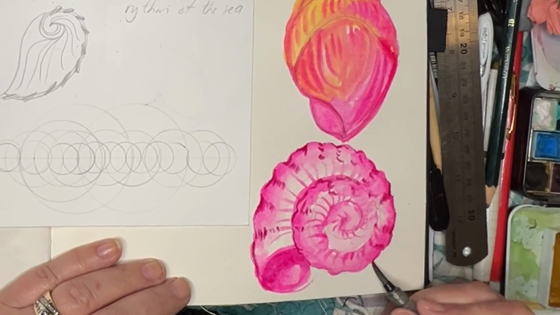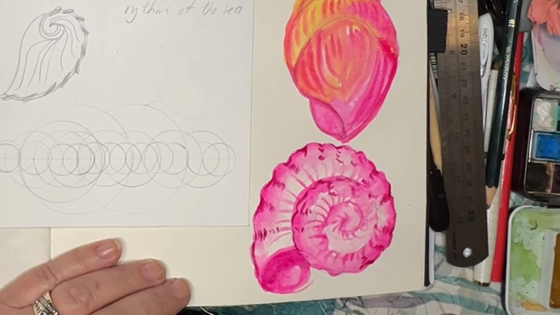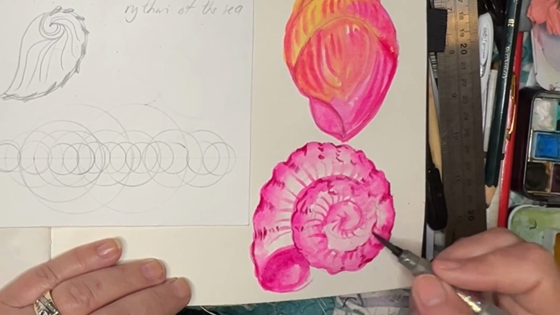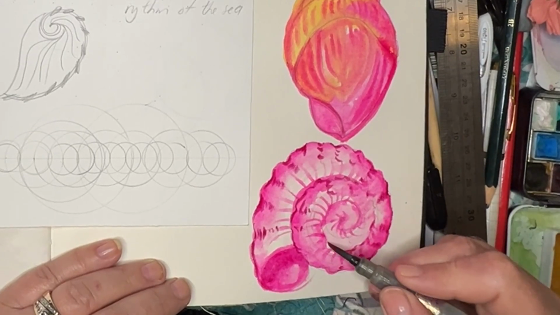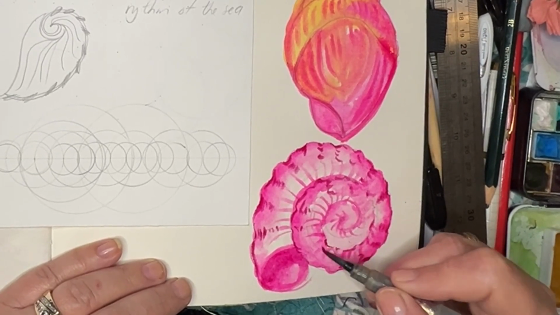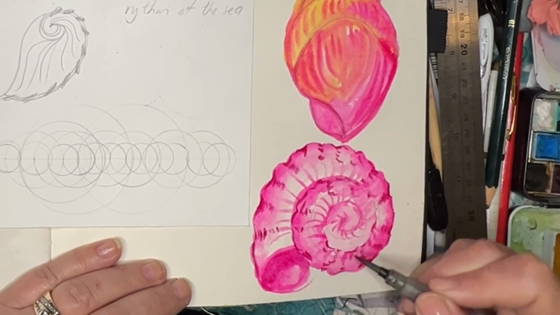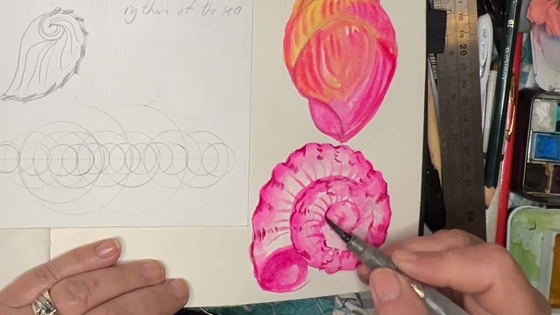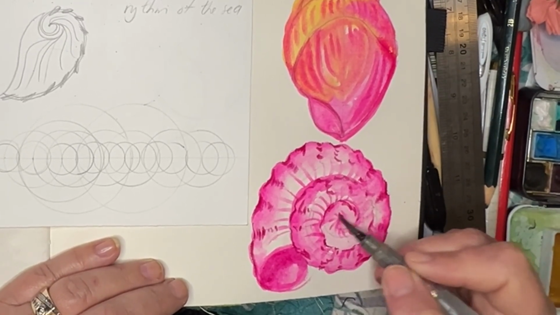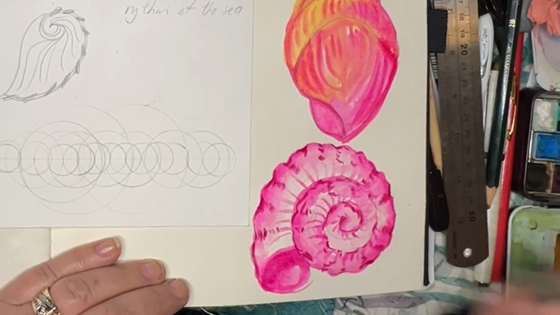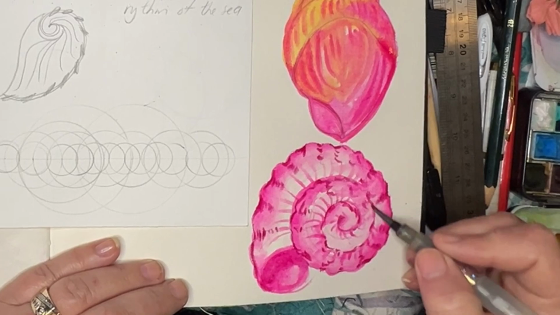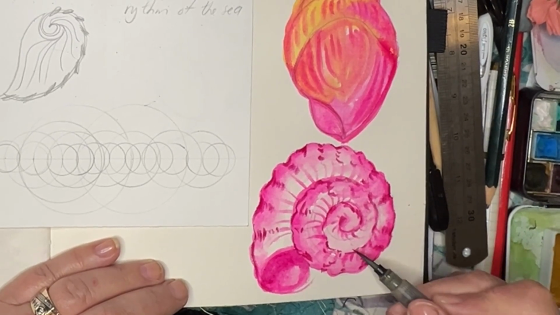These accents, like the lightest light and the darkest dark, are used very sparingly because we don't want to overpower our image with too many darks or too many blank spaces. So a little dot or a mark or a line here and there with the darker color is all you'll need to create some accents and also to show depth.